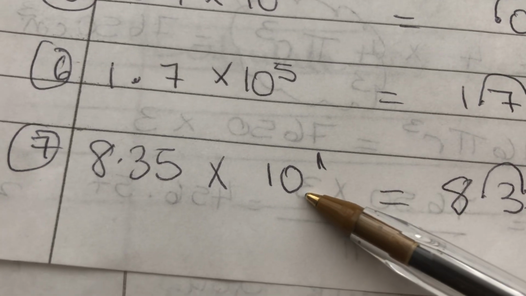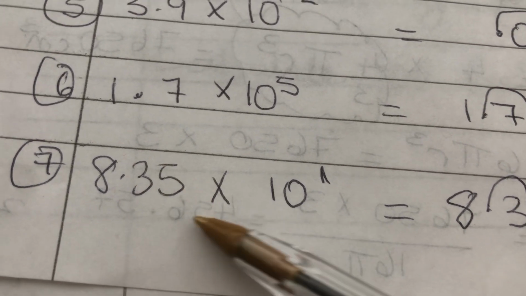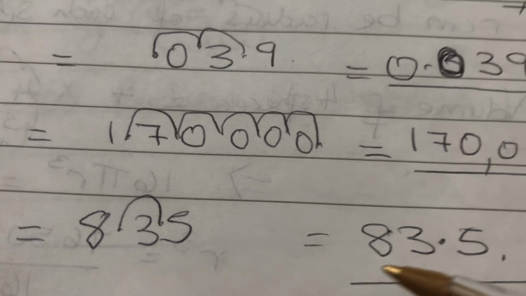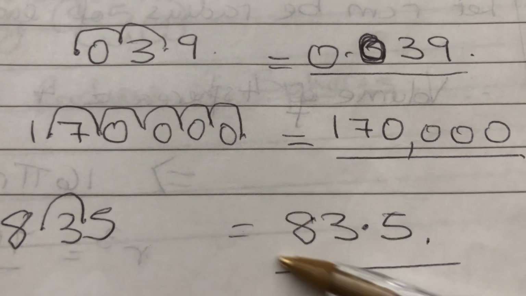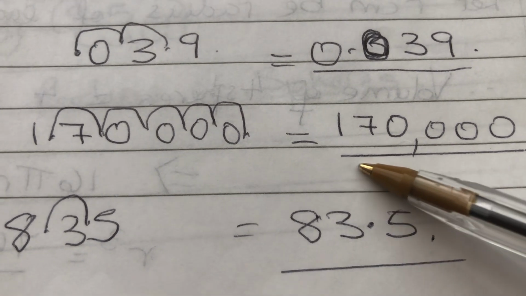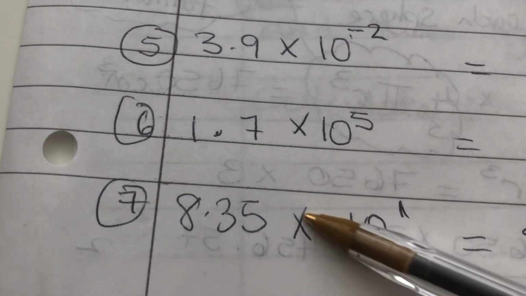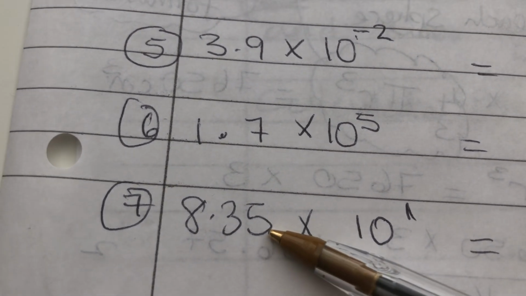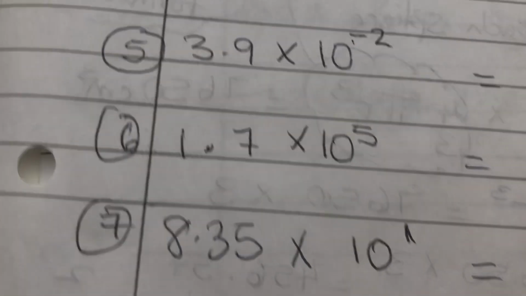The last one is 8.5 times 10 to the power 1. 1 is positive, so we are going to move just 1 place towards the right, which gives 85. If you have 85 and they ask you to change it into standard form, this is how it's going to look. Okay, so that will be our mental maths today. Go and have a good think about it.